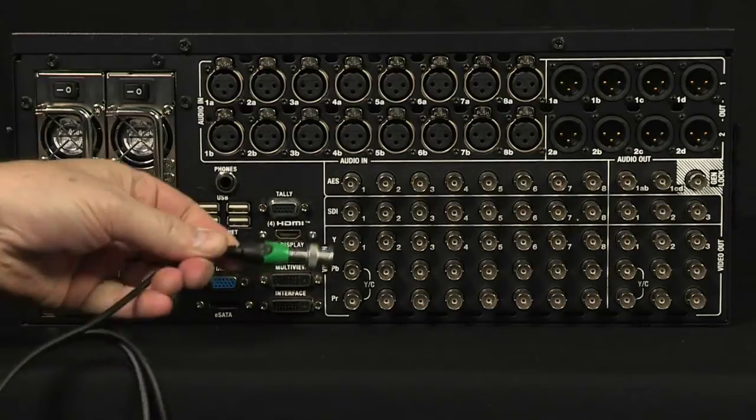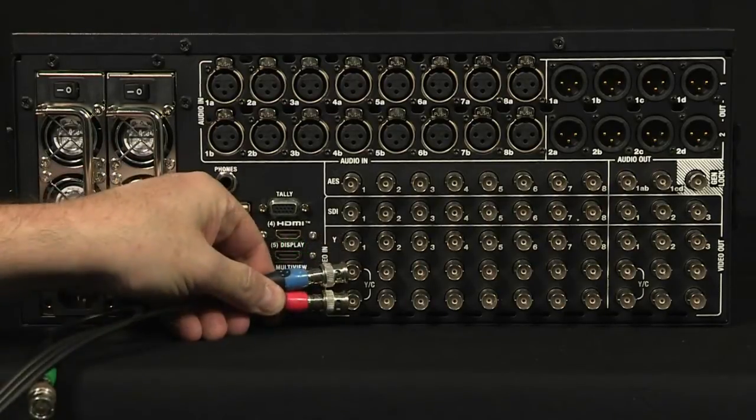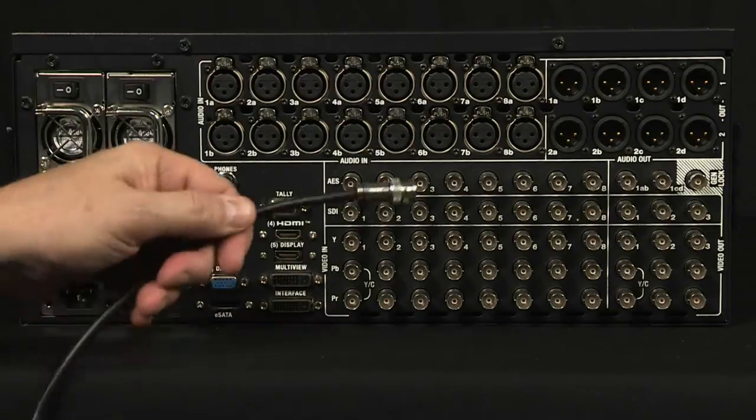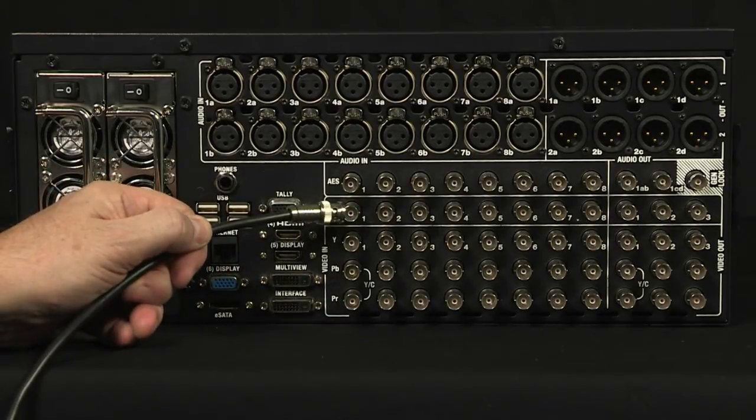Conversely, a composite signal is one cable, a YC is two cables, and component is three cables. So with analog signals, the more cables used, the better the signal quality. But none of these formats include audio on the same cables. Audio is run separately when using analog video. Both HD SDI and SD SDI use only one cable to deliver the best quality video, and embedded SDI audio can be sent on the same cable. This means one cable for the best audio and video, making SDI the best choice at any resolution.